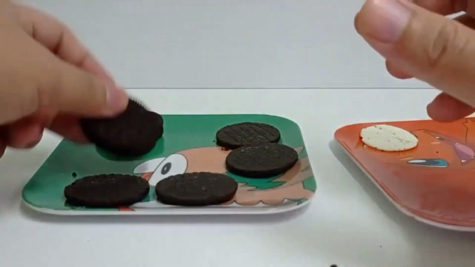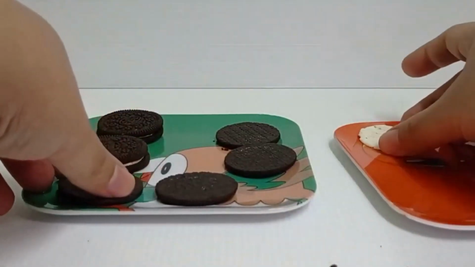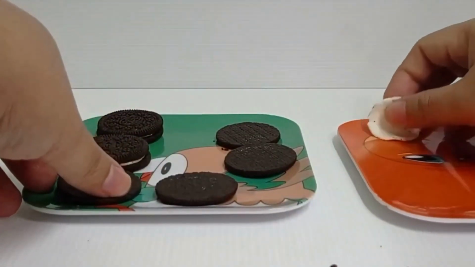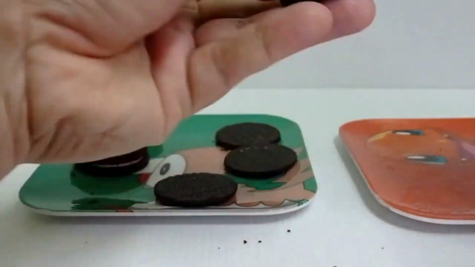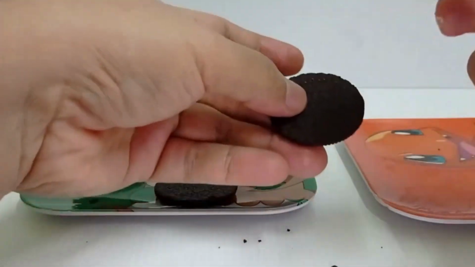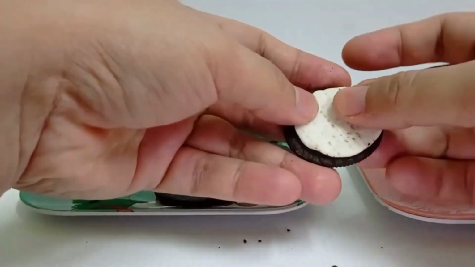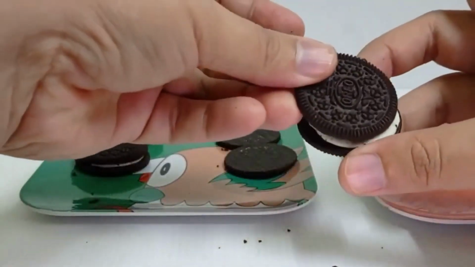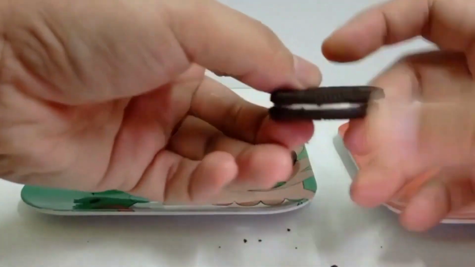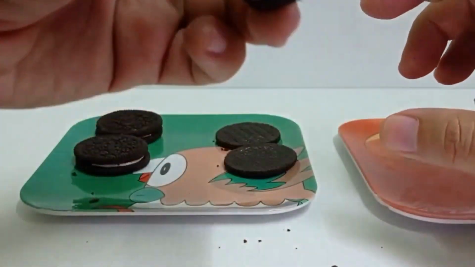And then the third cream means that we can make the third Oreo sandwich cookie. So the chocolate cookie, and then the cream, and then we have the cookie here. So we have the third Oreo sandwich cookie.